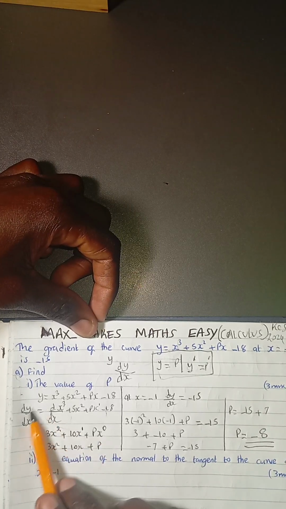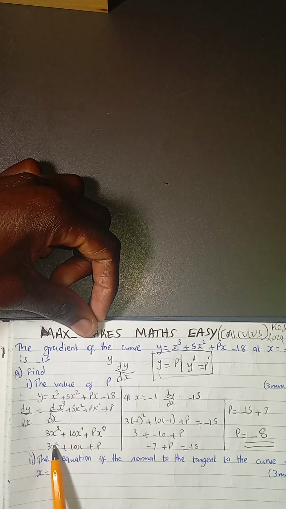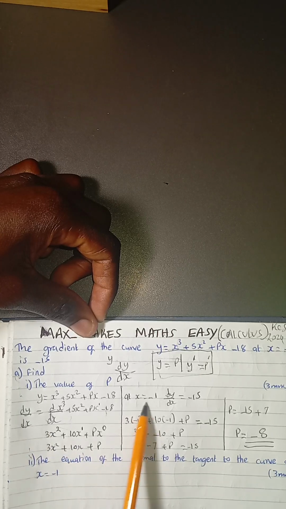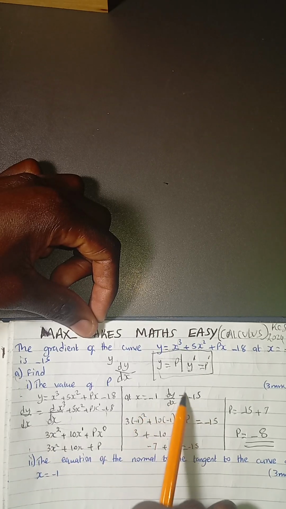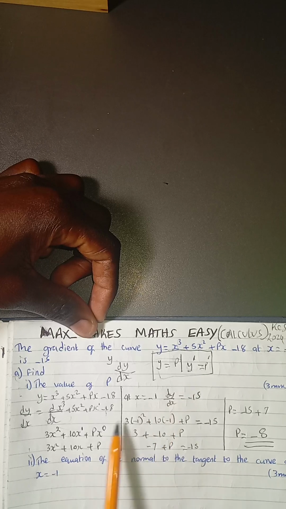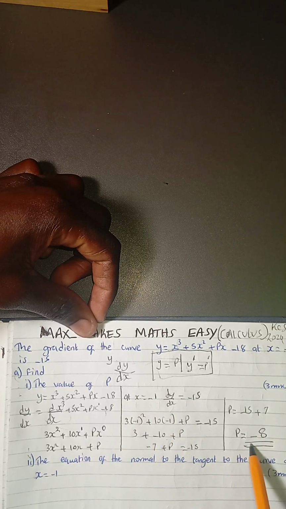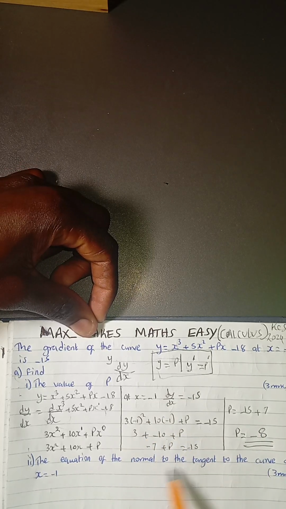Hope you have understood. I have said you find the derivative of y, then at x equals negative 1 the derivative is negative 15, so that you can find the value of p.